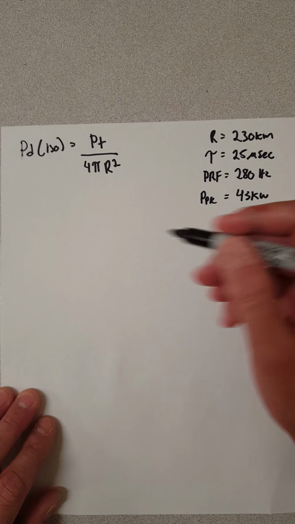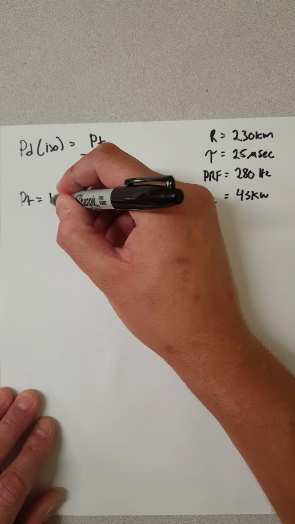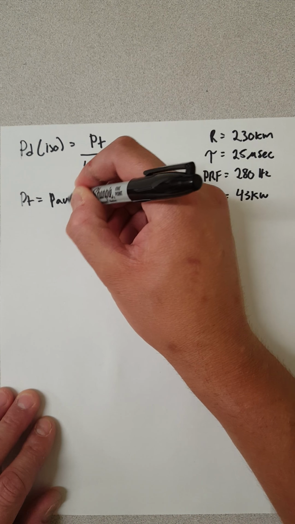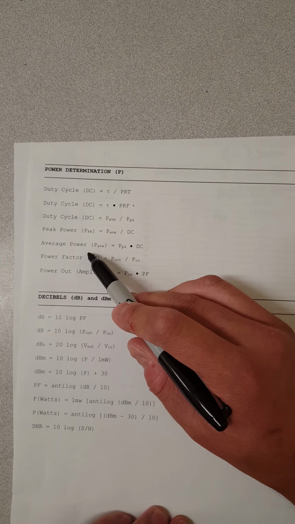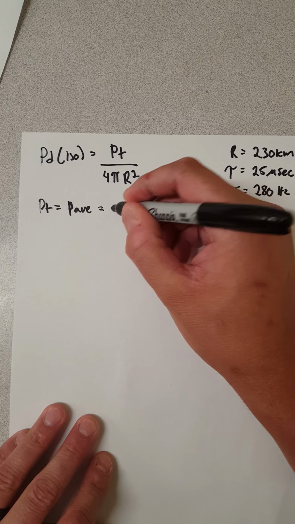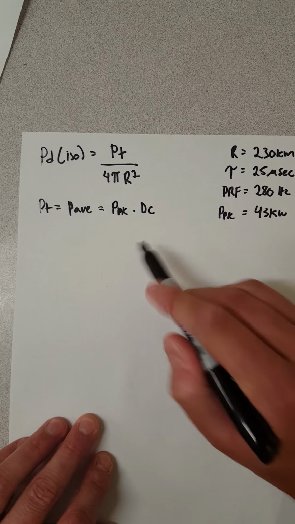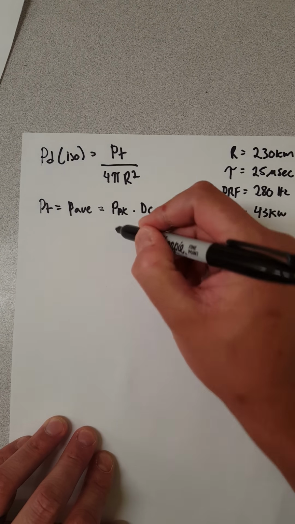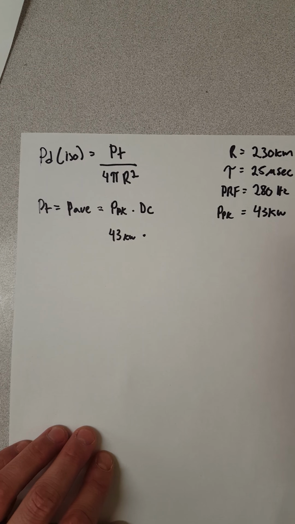First thing that we're going to look at is the top part. PT is power total, which in our case is equal to power average. For this, we can refer to our formula sheet. And right here, we see that power average is equal to the peak power times the duty cycle. Let's go ahead and write that down. We already have the peak power, 43 kW. That leaves us to solve for the duty cycle.